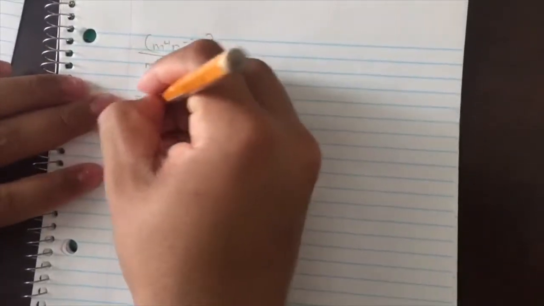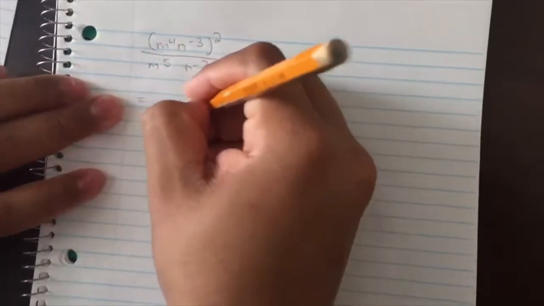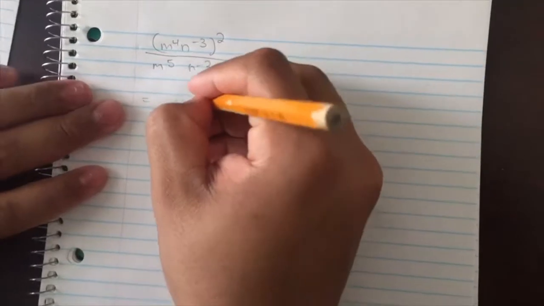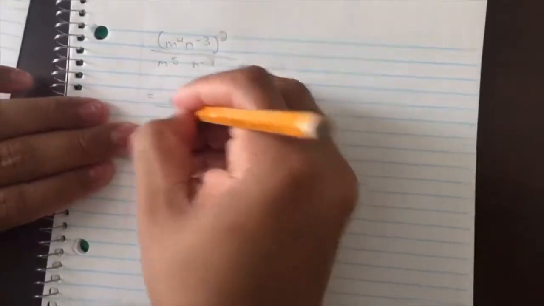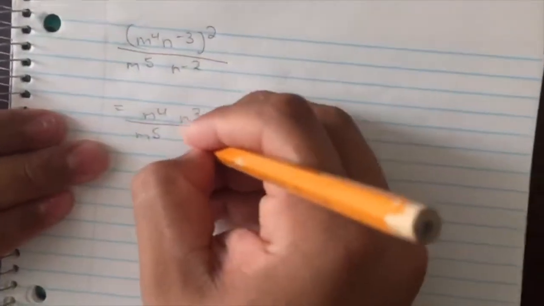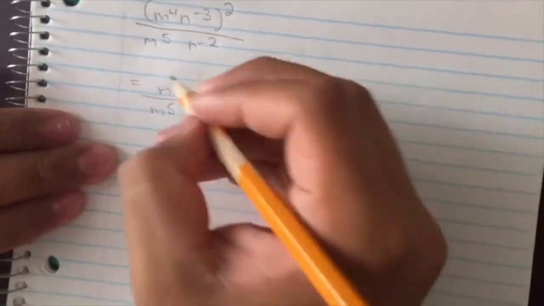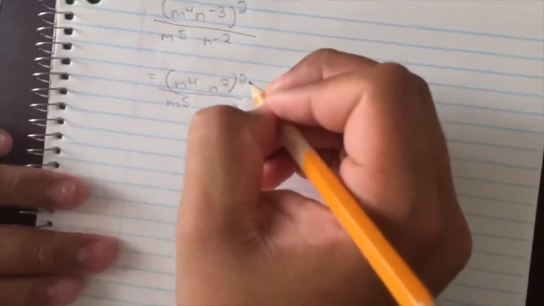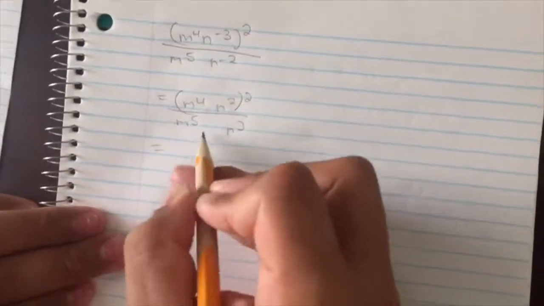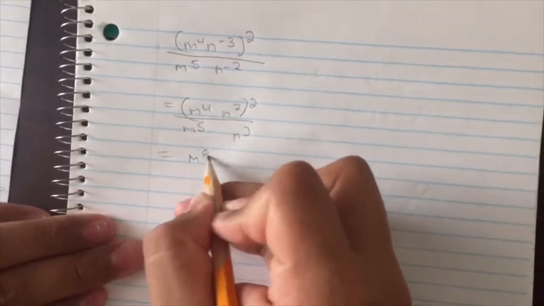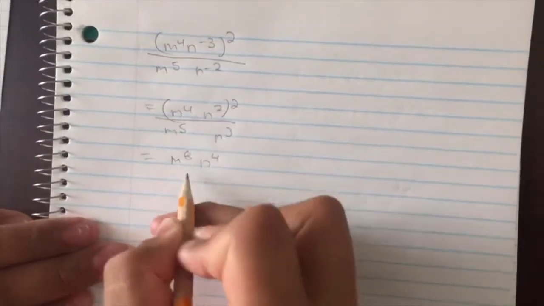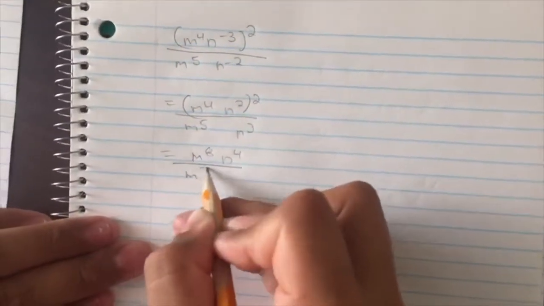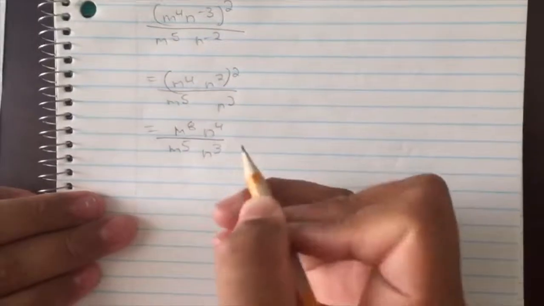So now this will turn into m^4 n^2 under m^5 n^3, and then the 2 on the outside gives m^8 n^4 under m^5 n^3.